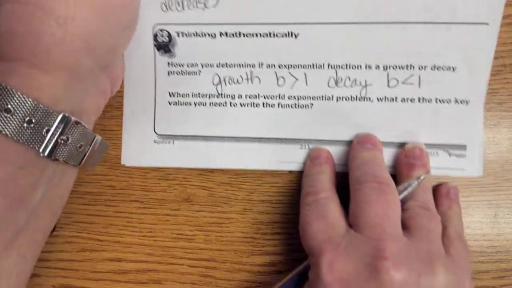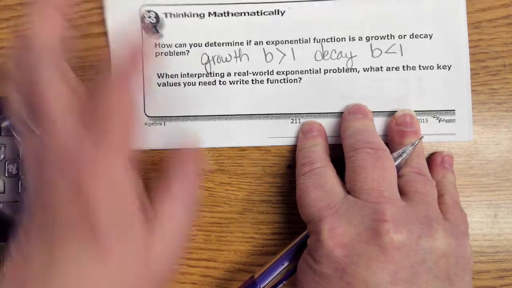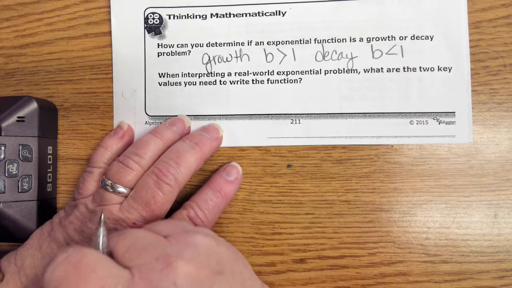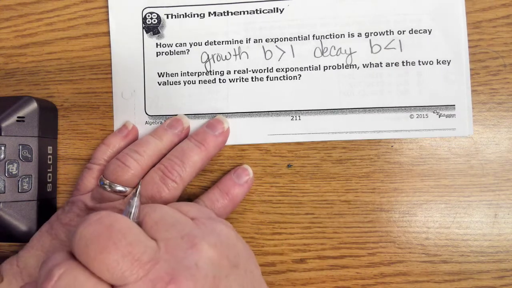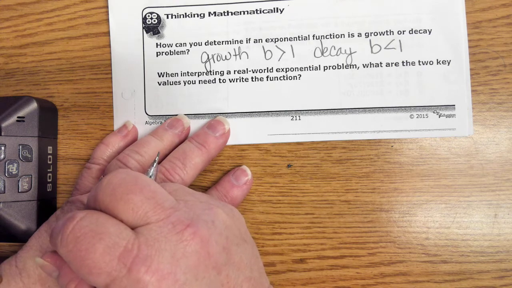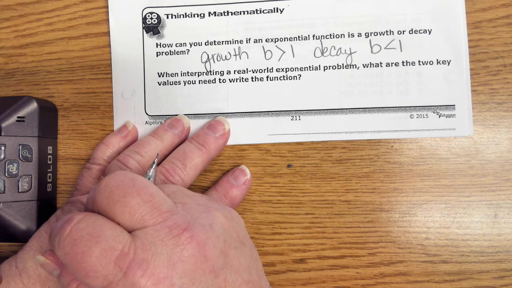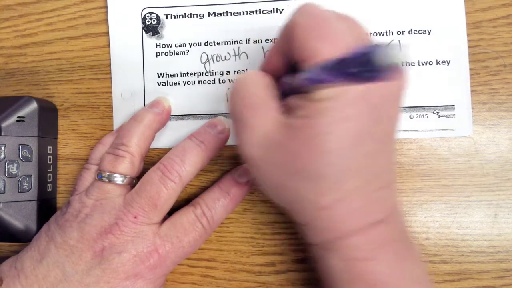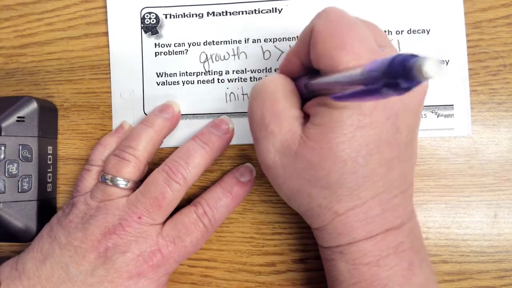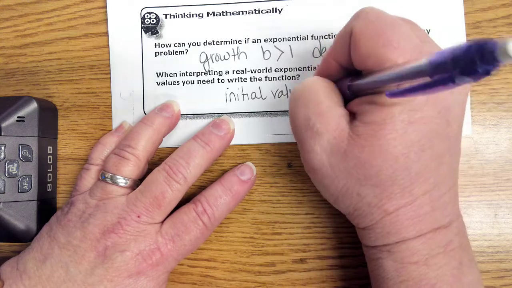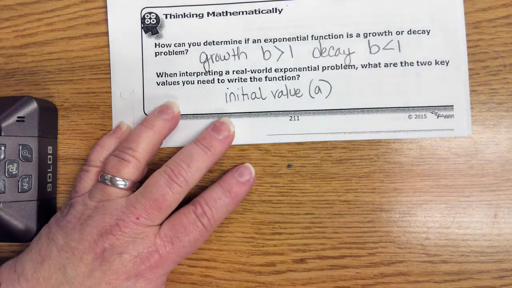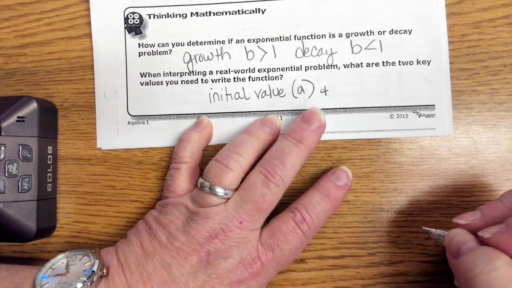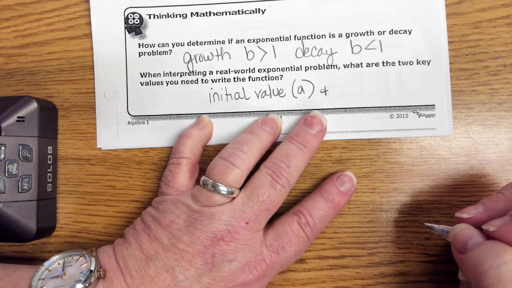Okay. When interpreting a real-world exponential problem, what are the 2 key values you need to write the function? Anybody can tell me? All right, initial value, a starting point, something like that, which is your a, and what? What do we call that?